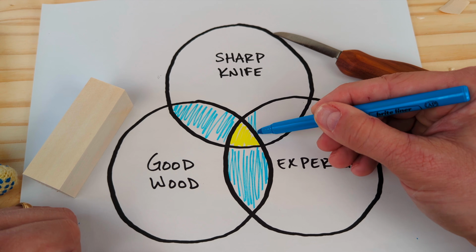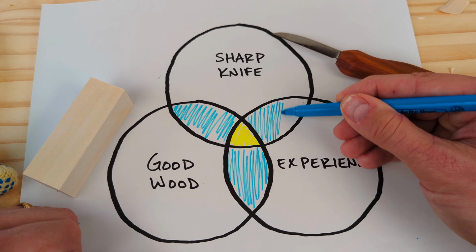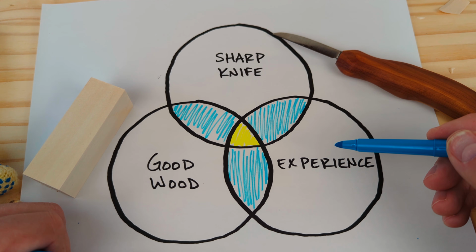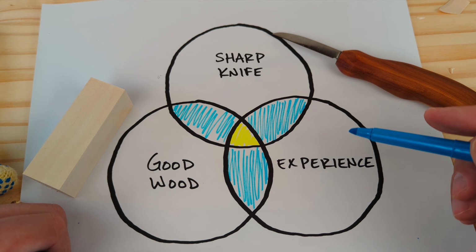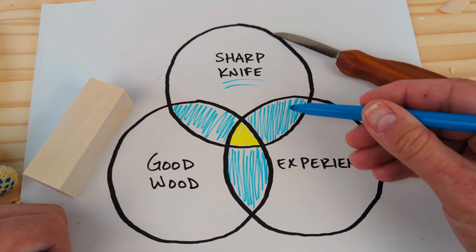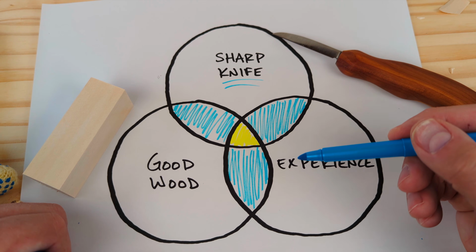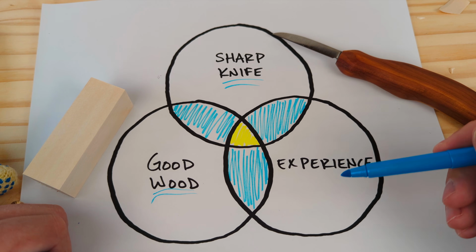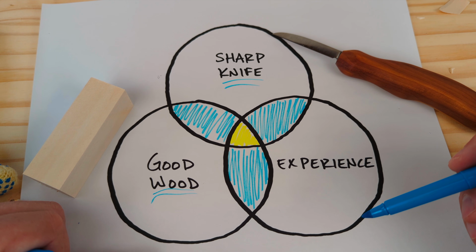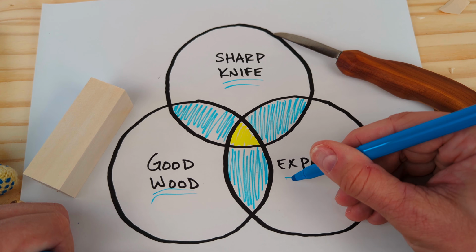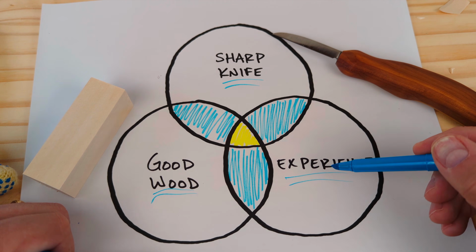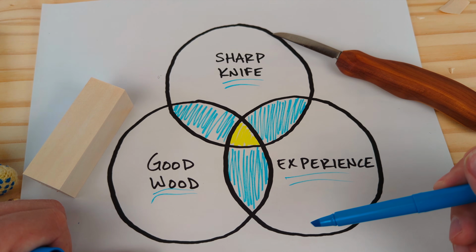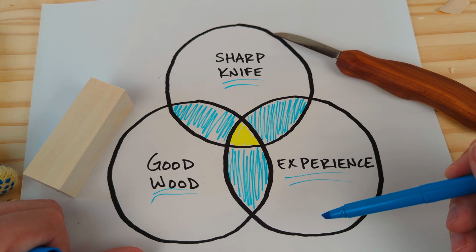Well, let's say you're over here. You've got a sharp knife, you've got a lot of experience, but man, you're struggling. That means that your wood is probably the problem, right? Or you might be living up here. You might have a sharp knife, but have no experience or not enough experience, and your wood might be bad. Or you might be living down here. You might have good wood, but your knife might not be sharp. You might not have enough experience. Or you might be down in this zone. You might have experience, but even an experienced carver will be aware if they don't have a sharp knife and don't have good wood, they could even struggle with making clean cuts, right?